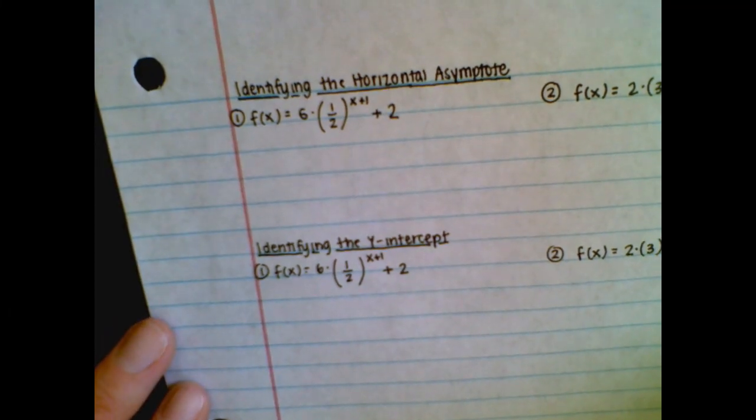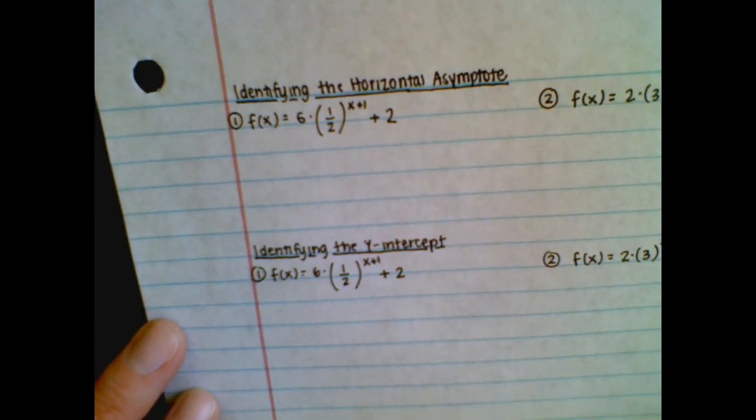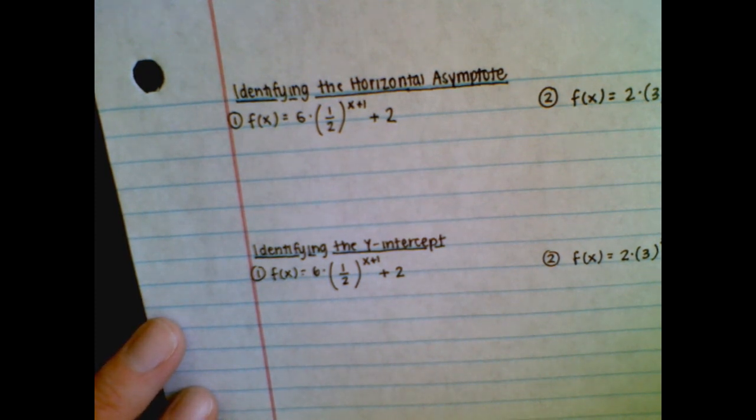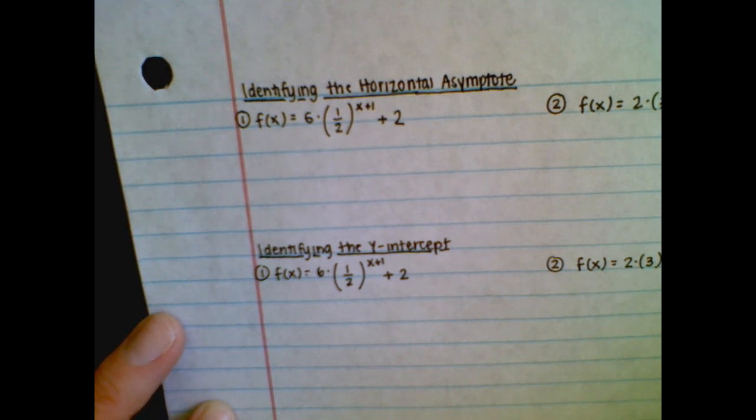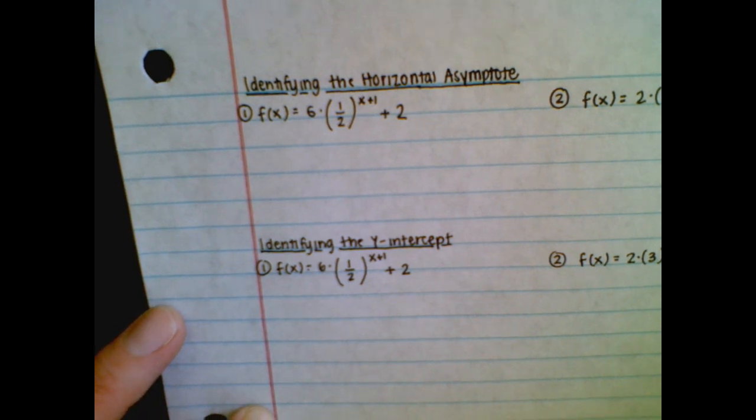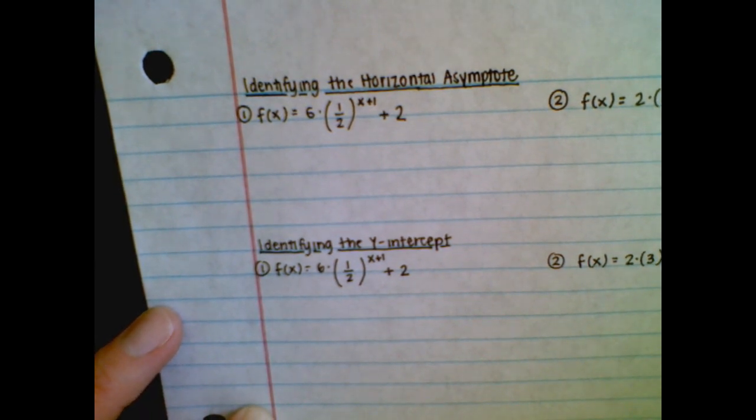All right, so in this video, we're going to look at two different things. We're going to be looking at identifying the horizontal asymptote and identifying the y-intercept of an exponential function without a graph. So you could put this into Desmos if you wanted to just double check to make sure your answer is correct, but identifying the horizontal asymptote given an equation is pretty easy.